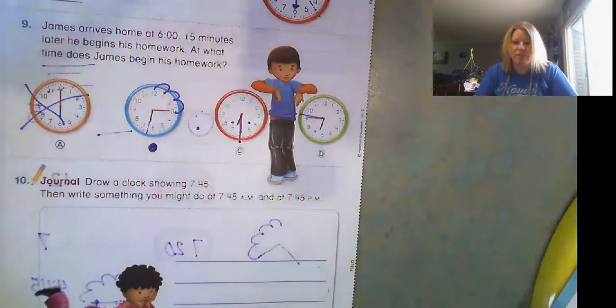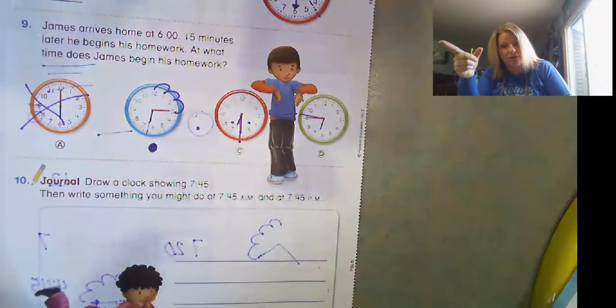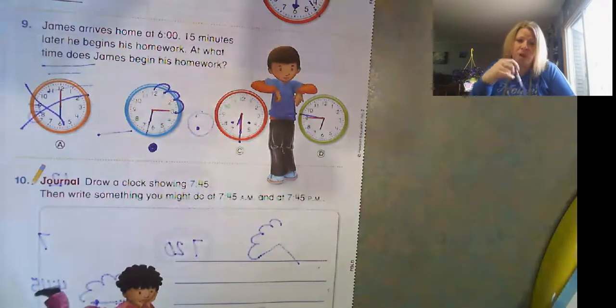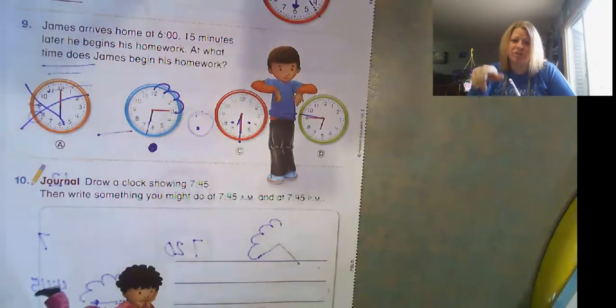Draw a clock showing 7:45. So your minute hand's going to be on the 9 if you're drawing your clock, and the hour hand is going to be almost to the 8, isn't it? Because it's 7:45, so it's almost 8 o'clock. Write something you might do at 7:45 a.m.